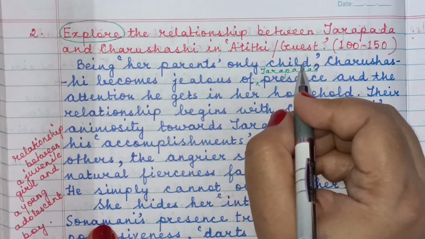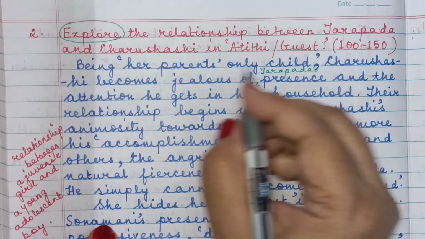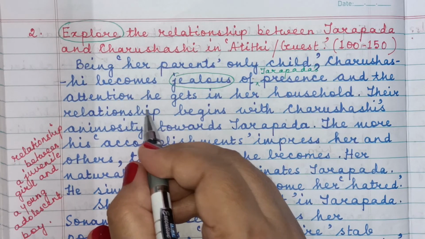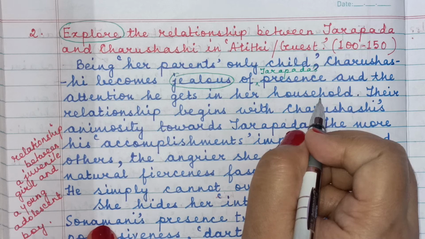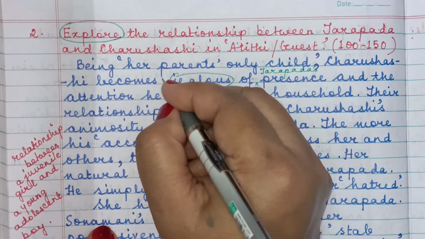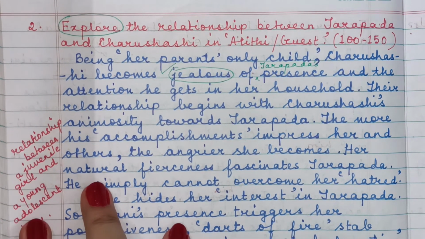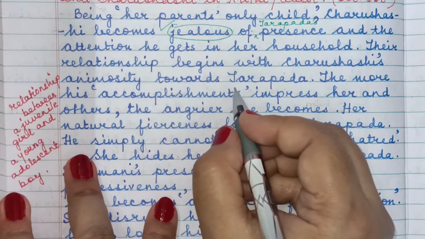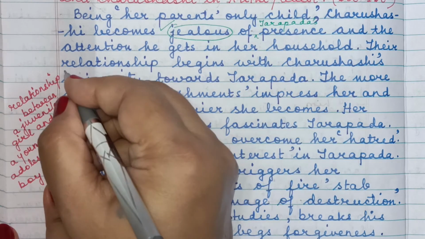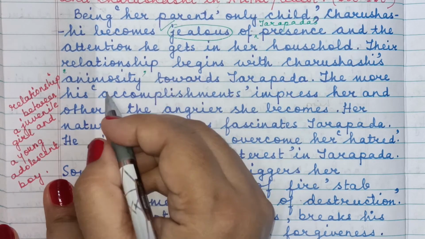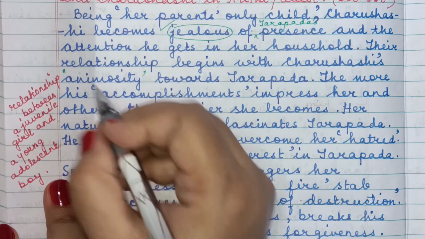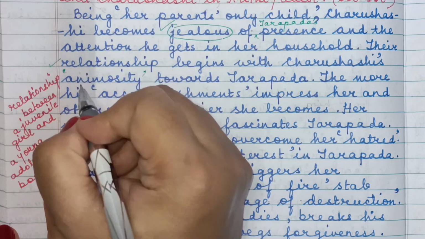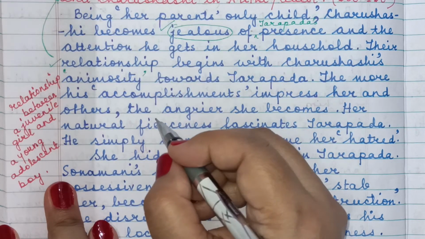Being her parents' only child, a quotation, Charu Shoshi becomes jealous of Tarapodo's presence and the attention he gets in her household. What is the relationship? Jealous. She is jealous of Tarapodo. Their relationship begins with Charu Shoshi's animosity towards Tarapodo. Animosity, I have quoted from the text, therefore I'll put it within quotes. Here, this sentence directly relates the answer to the question.